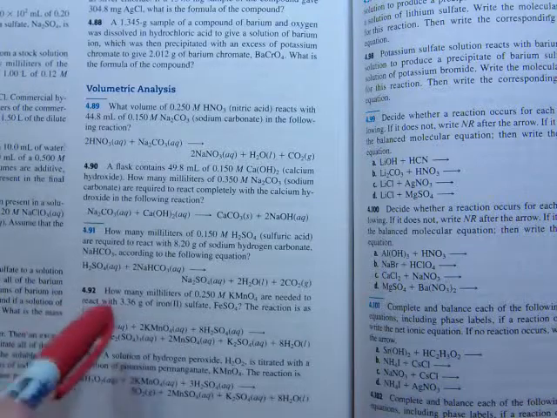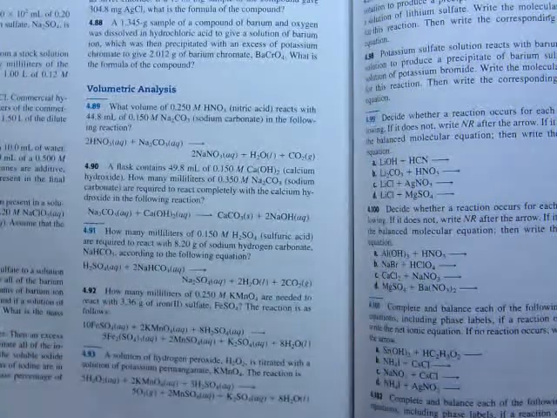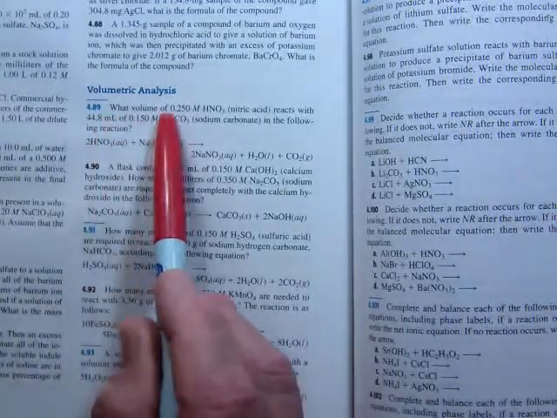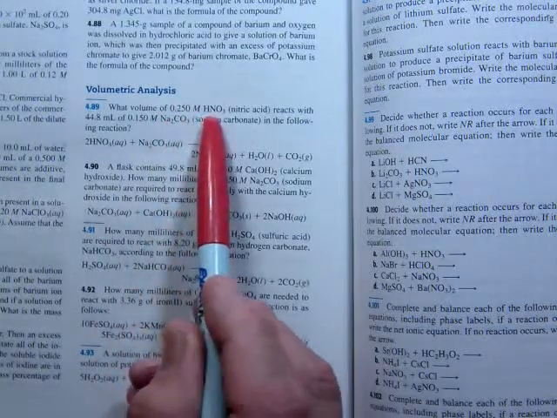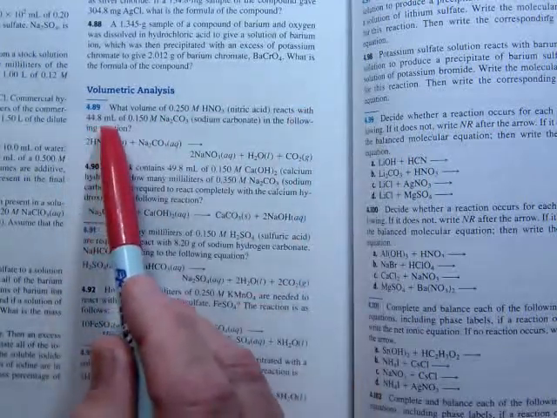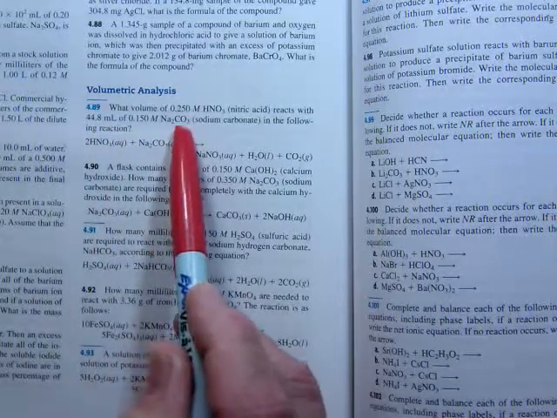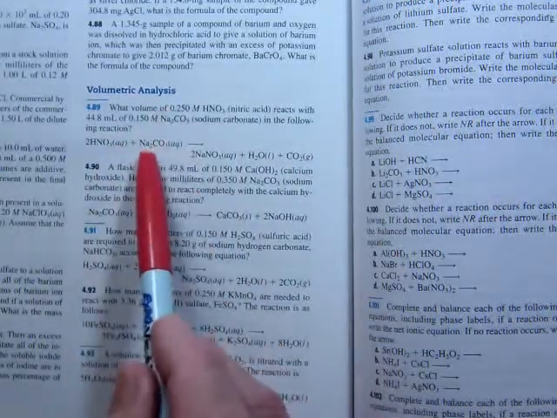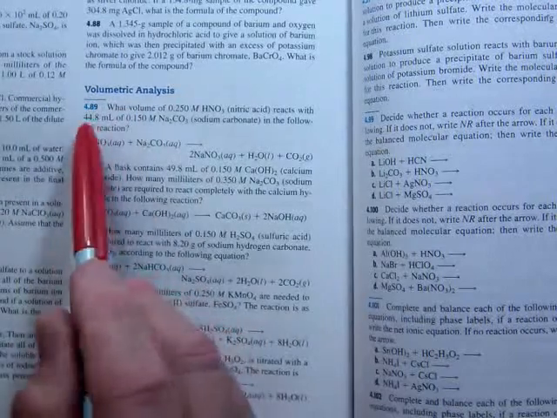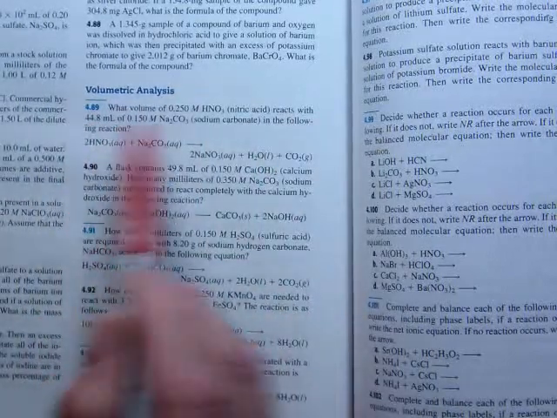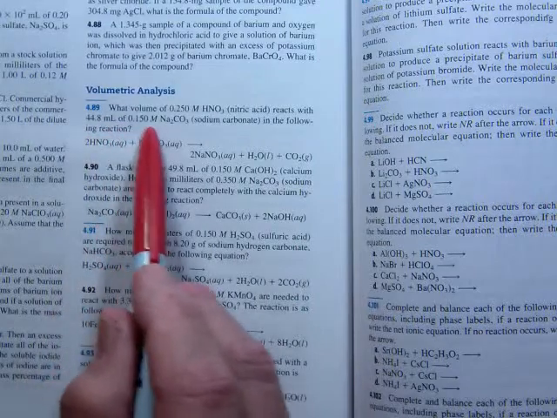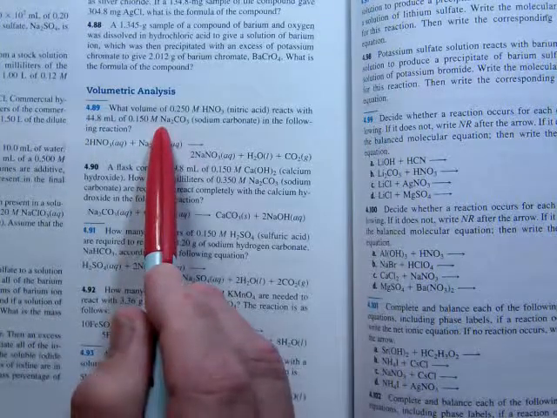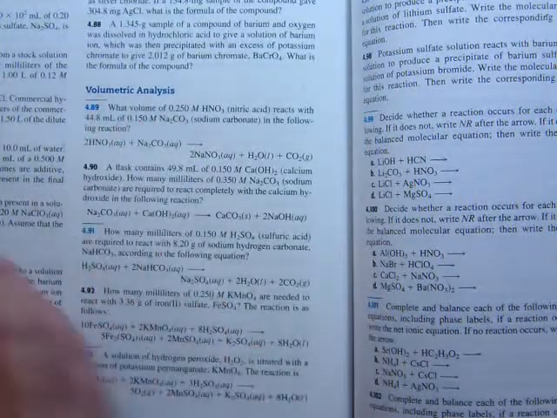And so the purpose of my showing you this at this point is to show you how data shows up in problems. Now, if we read this along with me, what volume of 0.250 molar nitric acid reacts with 44.8 milliliters of 0.15 molar sodium carbonate in the following reaction? So they give you a reaction there. So you have to relate this data to this reaction. And notice how the data in one case is 44 milliliters of 0.15 molar sodium carbonate. That together now, the volume and the concentration terms, they're together like that. It's called solution data.